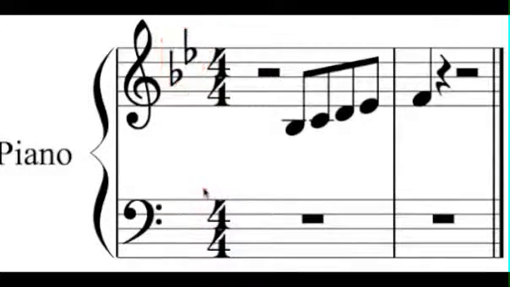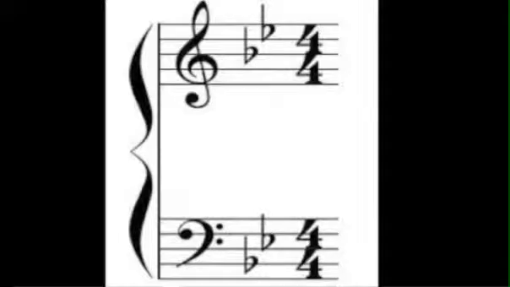So how does it look? Let's now add the B flat major key signature, but this time on the bass clef. Okay, there you go. This is what it looks like, as you can see here.